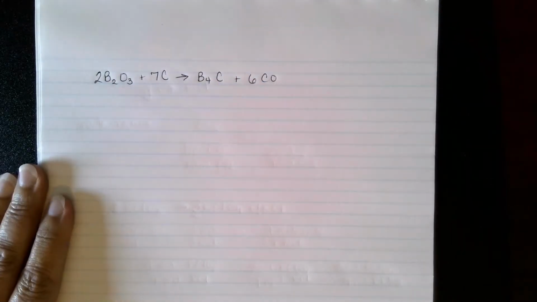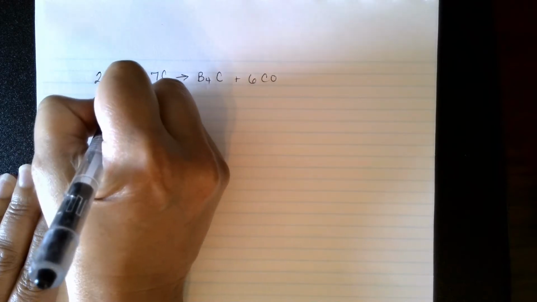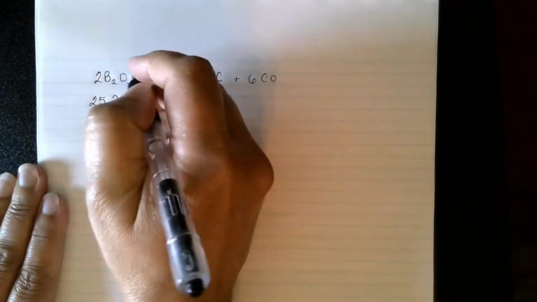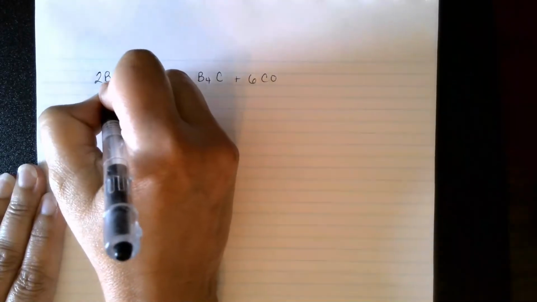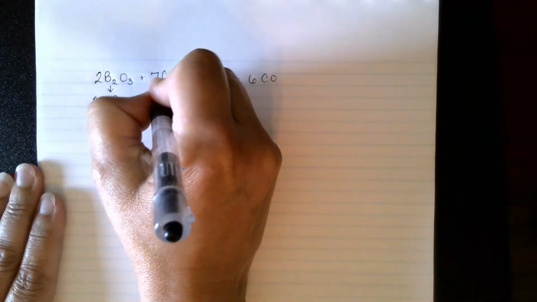Now this time they're going to start me out, instead of with moles, they're going to give me grams of one of the things, and it asks me to find grams of something else. So if I have 25.2 grams of this one, they want to know how much carbon it's going to take to react with that. This would be like if you had a recipe and you were making cookies, and you knew how much sugar you had, you would want to know how much margarine you would need to react with it.